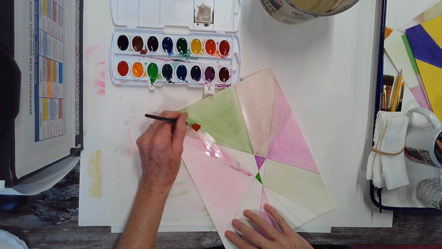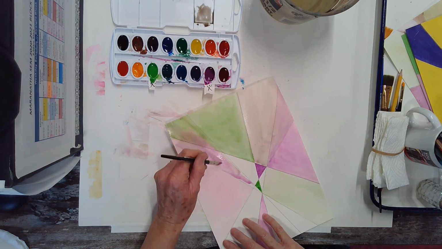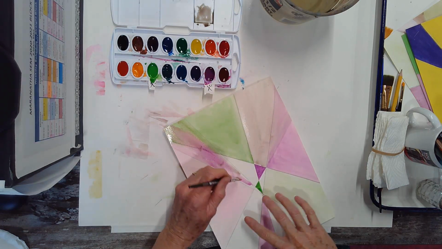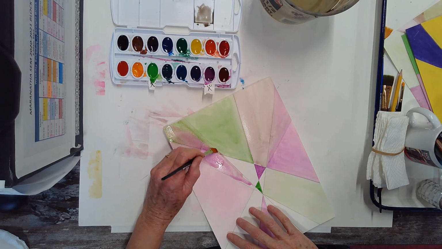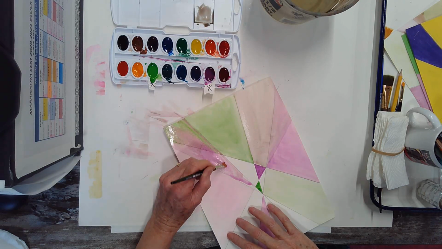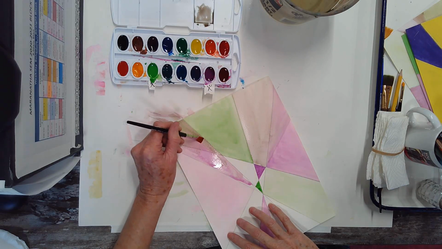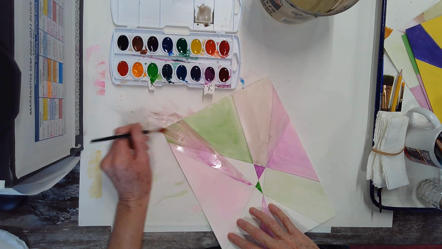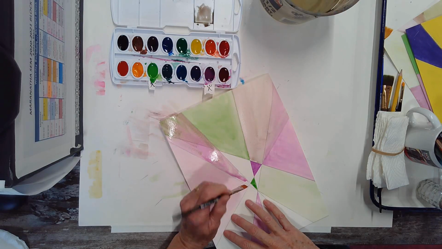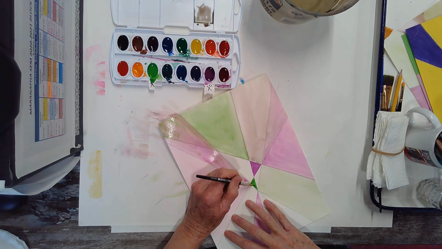And watching out for the fact that the paint is going to stir up a little bit once it's dry. So I'm going to make sure I don't get the rest of my green. I'm kind of painting fast because I'm making a video, so it would probably take a little more time. And then I'm trying to get in here.